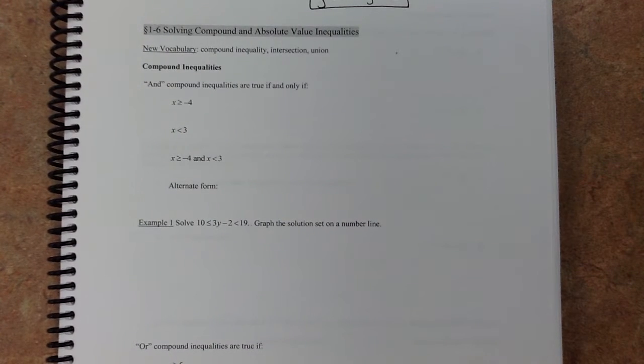Okay, so what we're going to be doing in the first part of 1-6 is solving what we call compound inequalities. Think back to English. If you remember learning about compound sentences, remember what that is? It's two sentences that are joined together, usually by the word and, maybe or, but, we've got all those options. So compound inequalities are two inequalities that are joined together by either and or the word or.